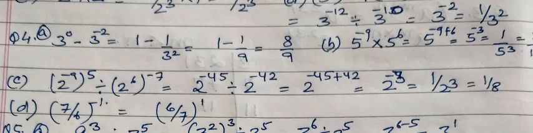So students, now let us see in the C part. It says (2^-9)^5. So these exponents are coming together, they will get multiplied, and the result comes out to be 2^-45 divided by (2^6)^-7, which comes out to be 2^-42. On solving, since the division sign is there, they will be subtracted.